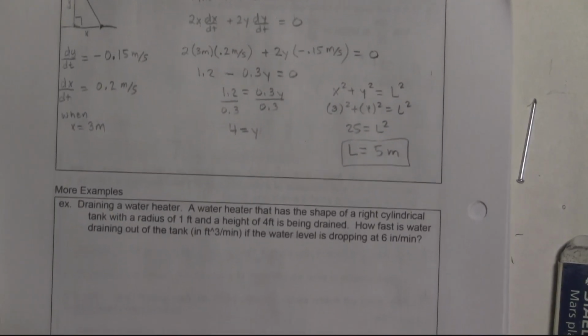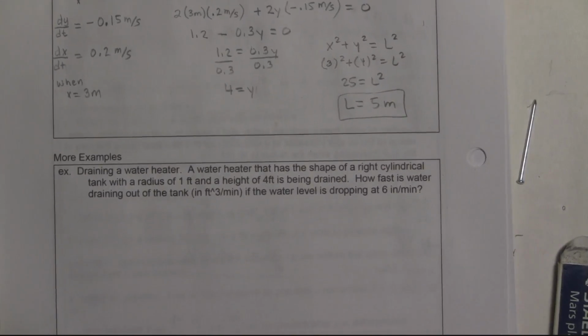This one's draining a water heater. A water heater that has the shape of a right cylindrical tank has a radius of 1 foot and a height of 4 feet and is being drained. How fast is the water draining out of the tank in feet cubed per minute if the water level is dropping at 6 inches per minute?